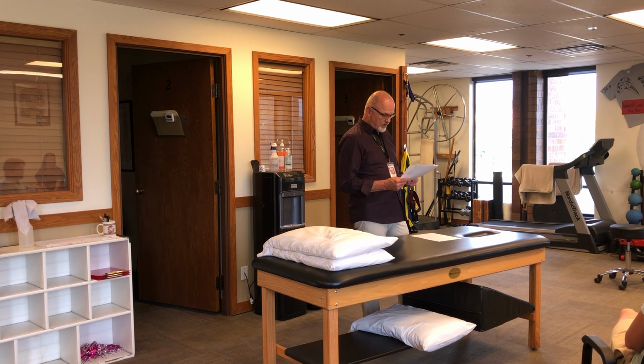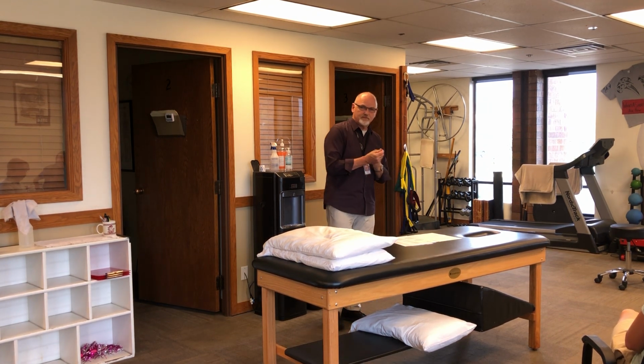Variations for effleurage are, you can use a gliding technique. Can I throw something in? Absolutely. Just really quick, Tom.